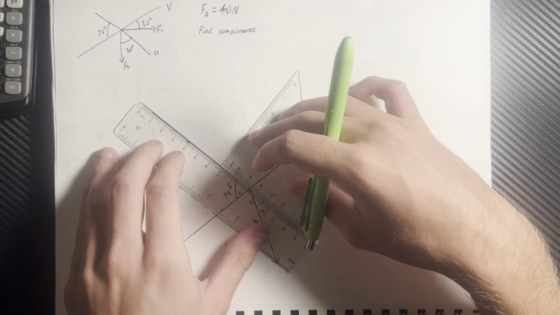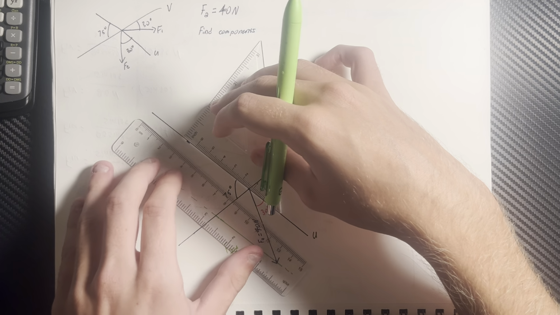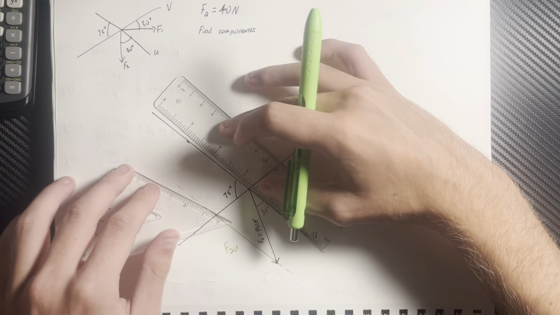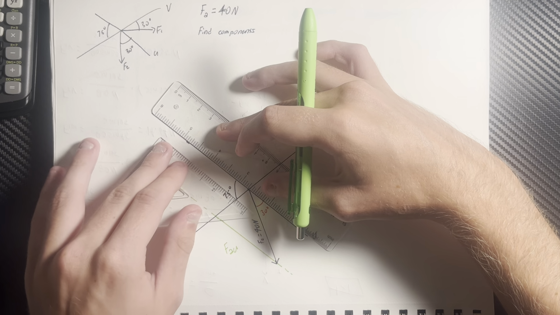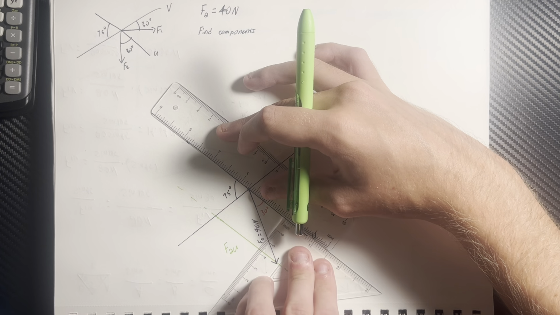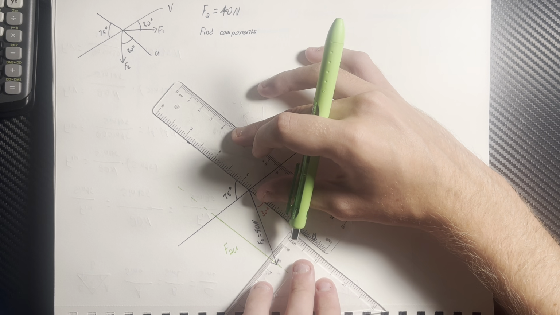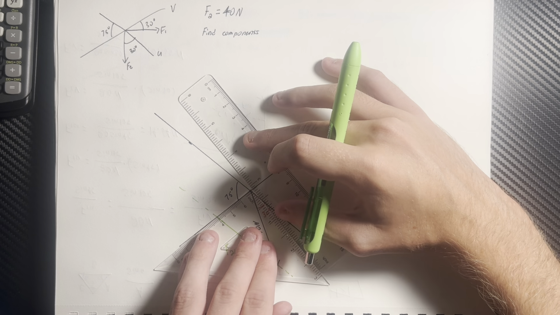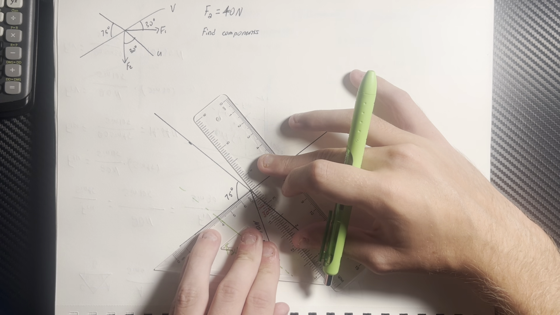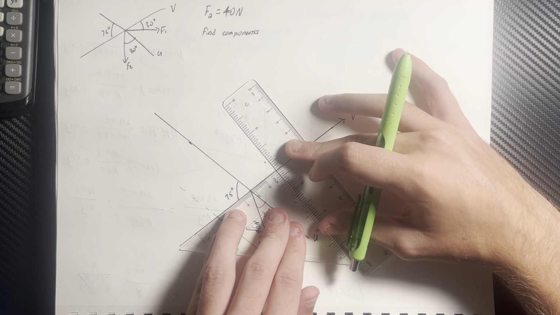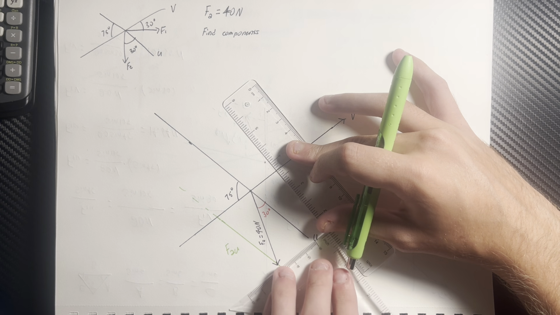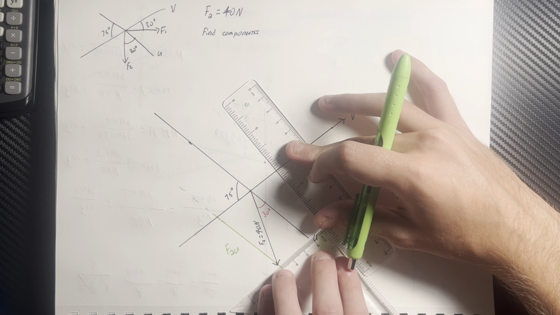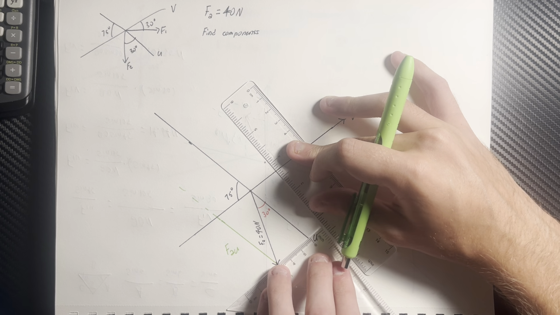Whoops. There we go. This side is better. And then I have to move it down here. It's a bit hard. I'm working with limited space.